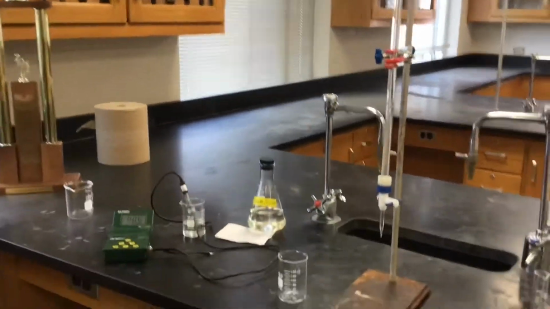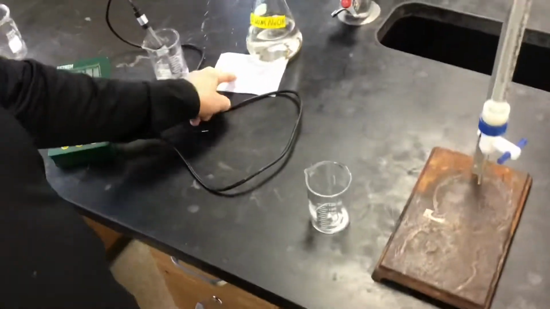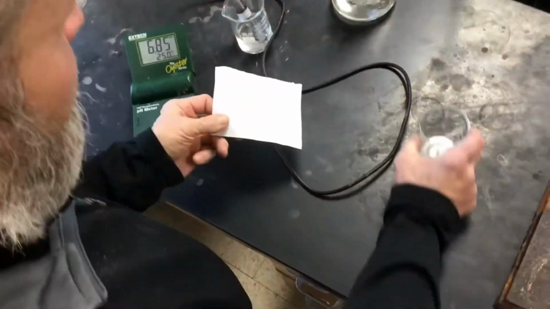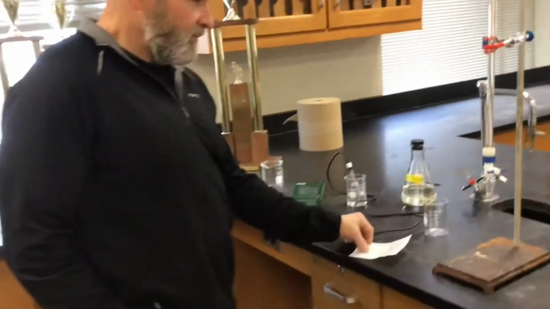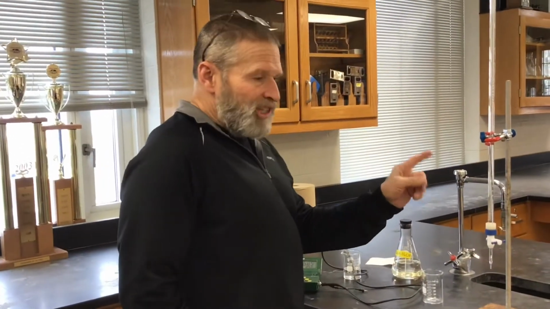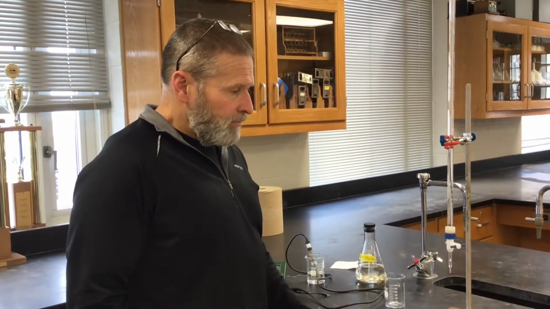Now I can tell you the concentration for this. Concentration of the NaOH is 0.187. Standardized it yesterday. Okay, so for part one of this lab, we're titrating a strong acid with this standardized NaOH. Your goal is to use the data to create a titration curve, use the titration curve then to help figure out the concentration of the acid.